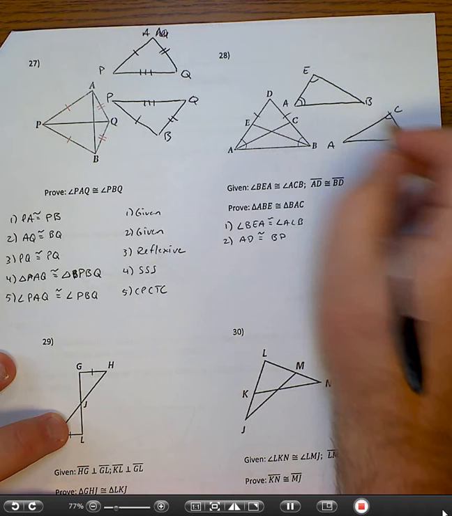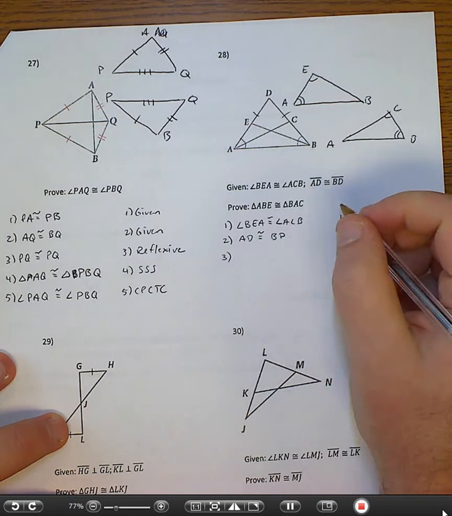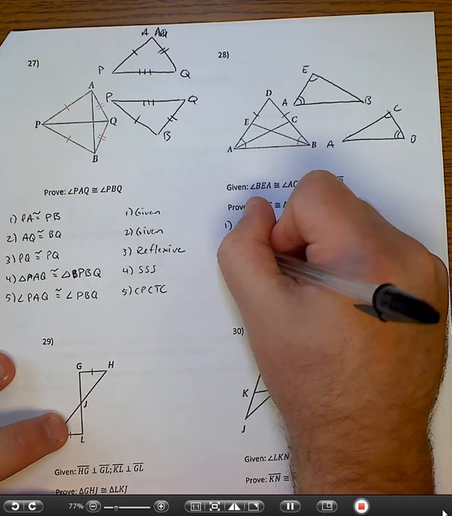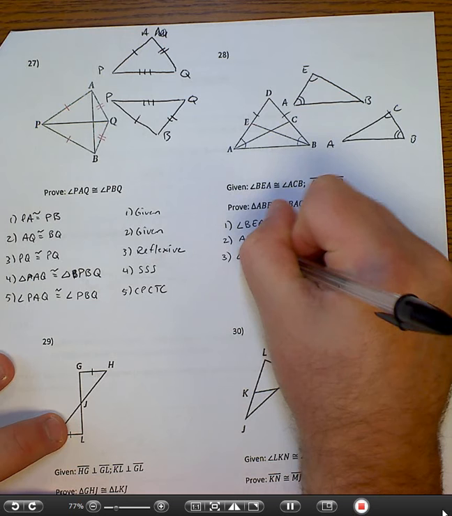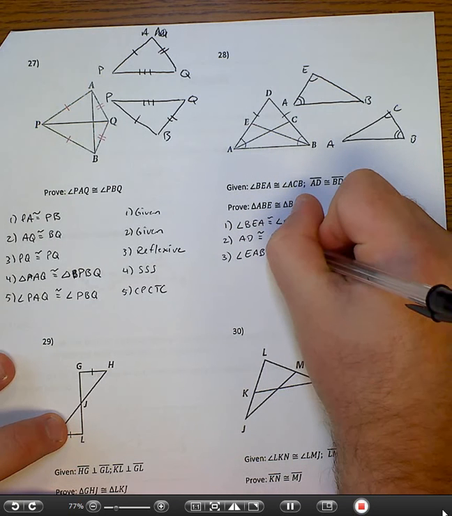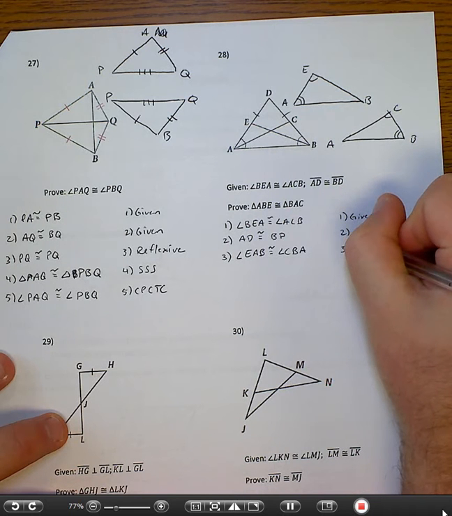All of angle A is that triangle there. So what I can say is angle EAB is congruent to angle CBA, and that was the isosceles triangle theorem.